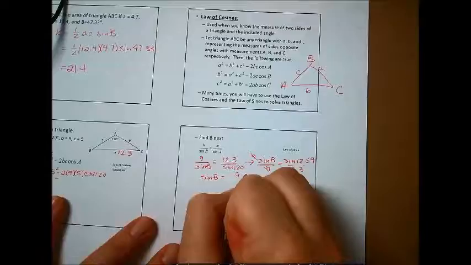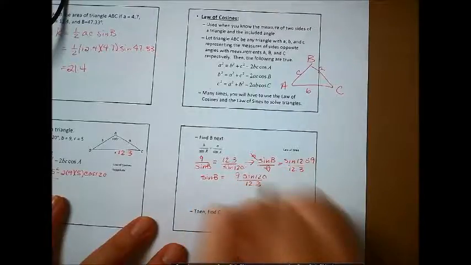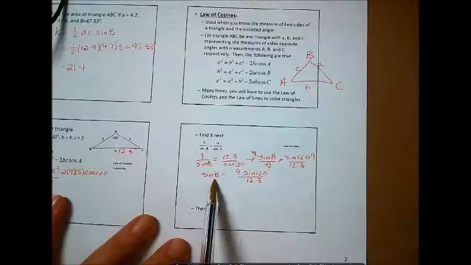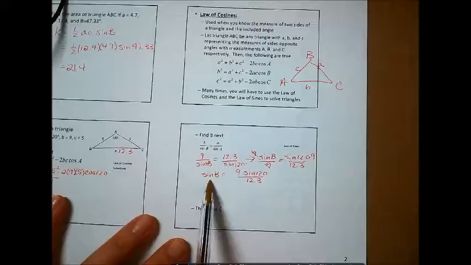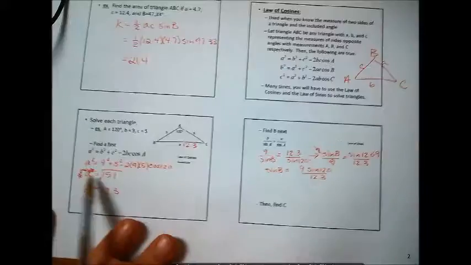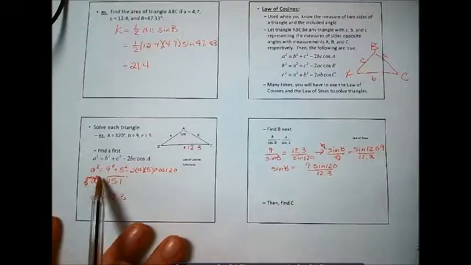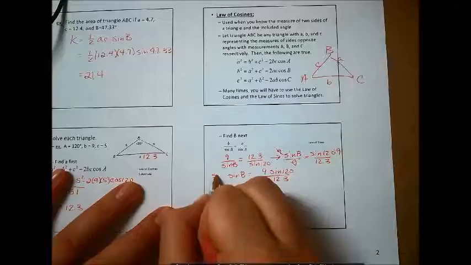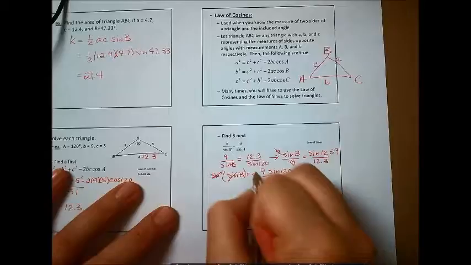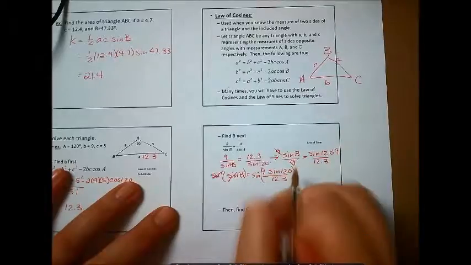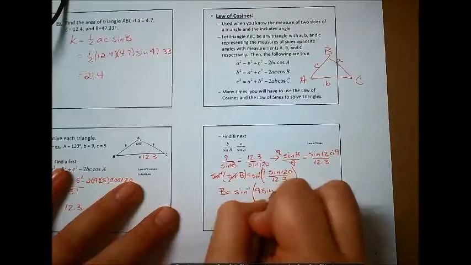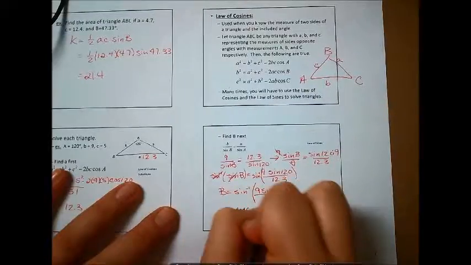Then, this is where we get a little bit tricky. Anytime you have an angle that's stuck with a sine, a cosine, or a tangent, that's when you use the inverse function. Just like over here, we use the square root to cancel out the squared. We're going to use the sine inverse to cancel out the sine. So we're going to take the sine inverse of this whole thing. So B equals sine inverse of 9 sine 120 over 12.3, which equals, here's how we do this.